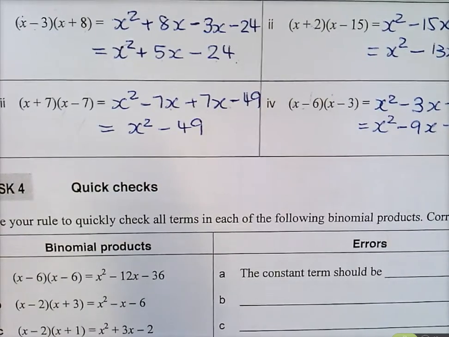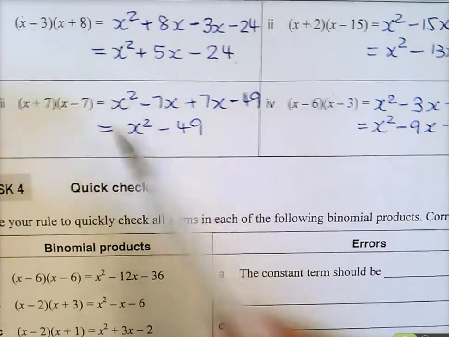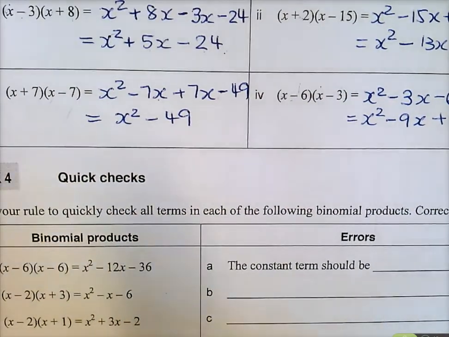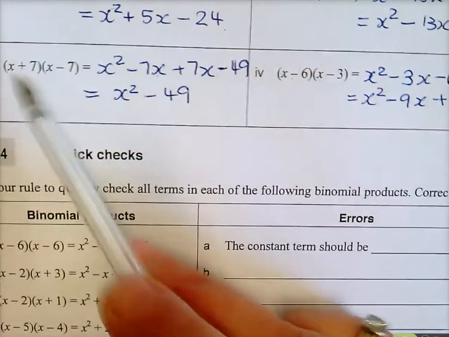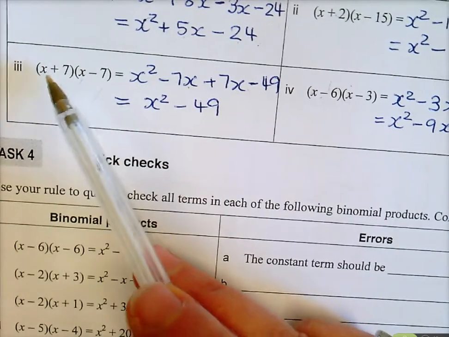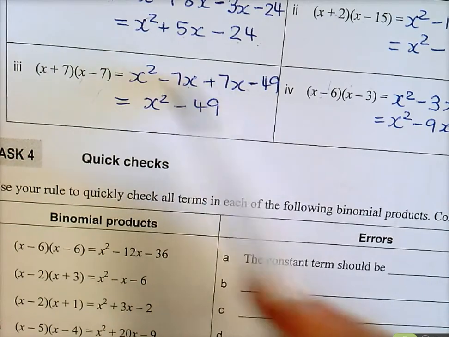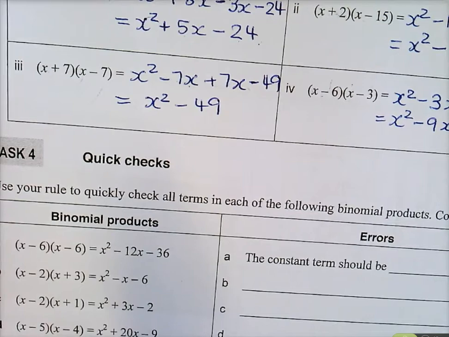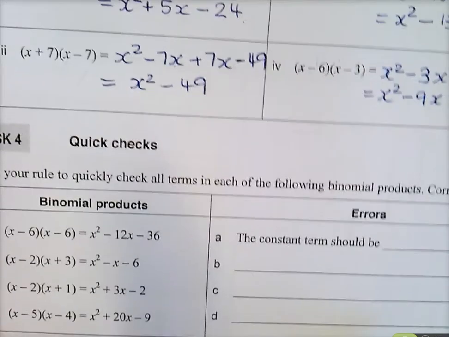Girls, that's called a difference of two squares. We'll learn about it later. When it's identical things in brackets, one with a plus and one with a minus, the minus 7x and that plus 7x will end up being 0x, which is just 0, and you don't need to write it.